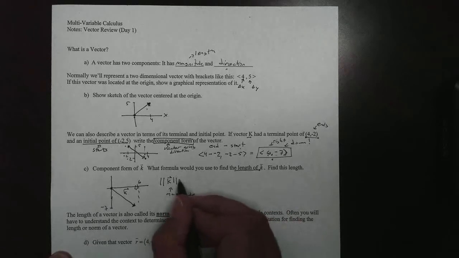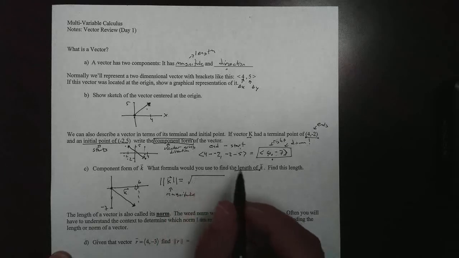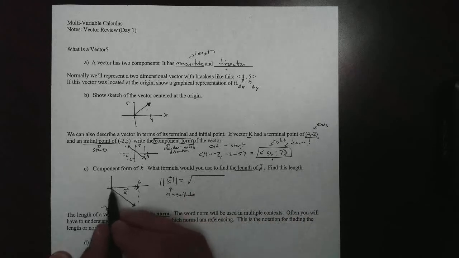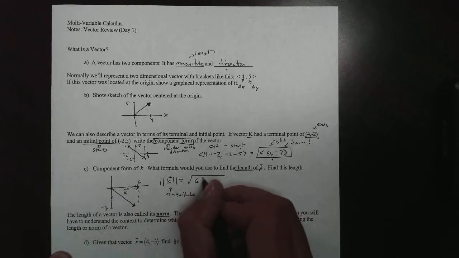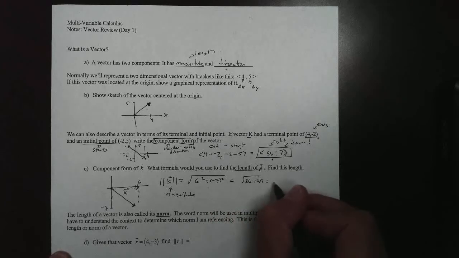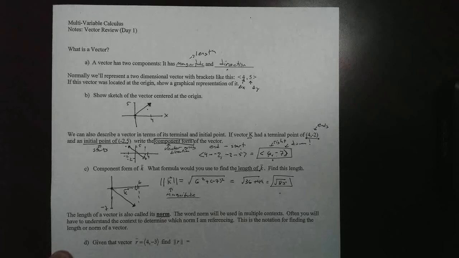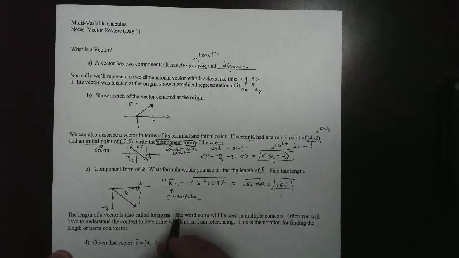In terms of x and y, it's going to be 6 squared plus negative 7 squared, which is the square root of 36 plus 49, which is just the square root of 85. So that's the length of the vector, sometimes called the magnitude of the vector. We always use these little double absolute value bars.